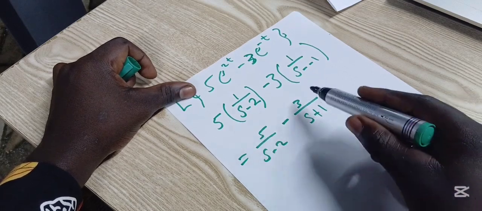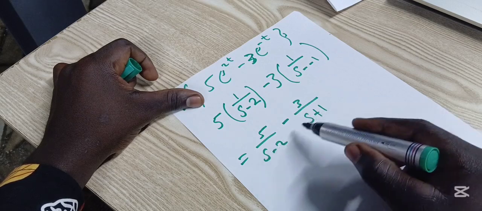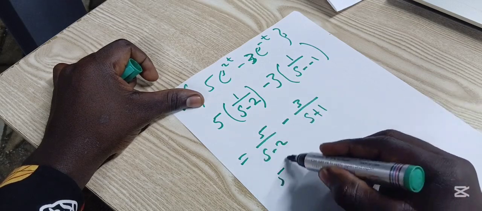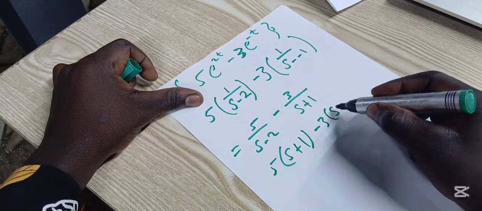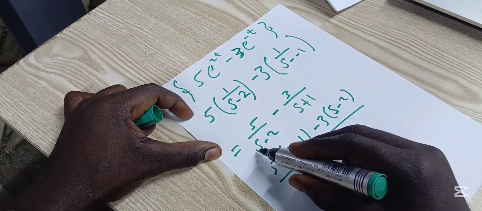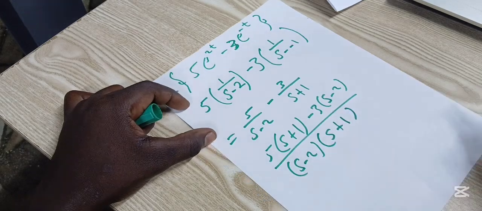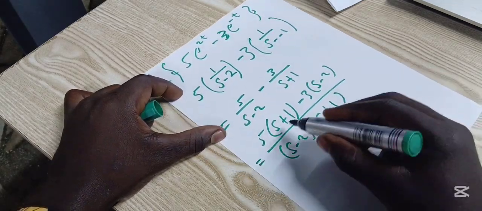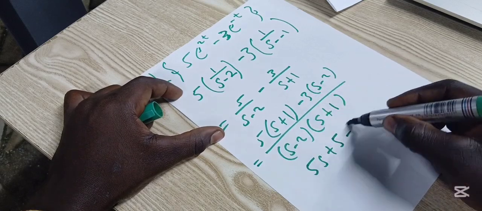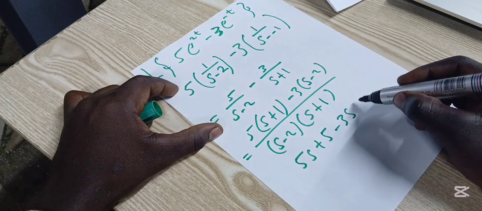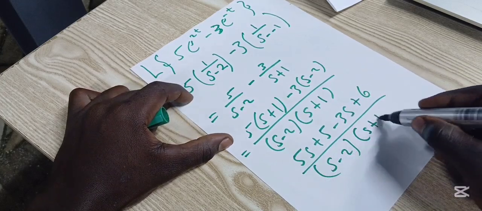So to simplify this, let's cross multiply and divide everything by the product of the denominators. So 5 by s plus 1, minus 3 by s minus 2. So that gives us the product of the denominators, s minus 2, s plus 1. So let's simplify the top. 5 by s will give us 5s, 5 by 1 will give us just 5. Minus 3 by s will give us minus 3s, minus 3 by minus 2 will give us positive 6. All out of s minus 2, s plus 1.